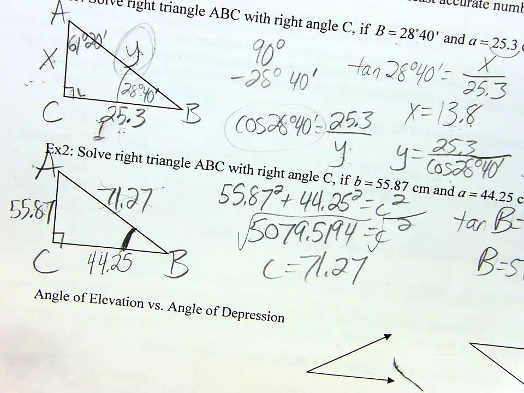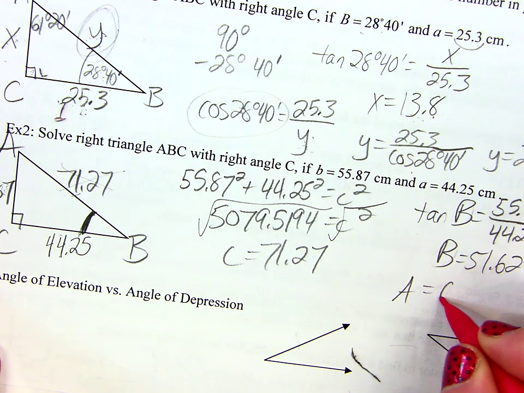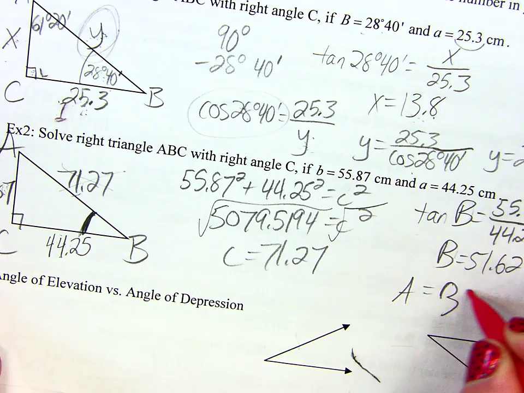I'm fairly confident that I didn't mess up on B. But you do roll the dice a little bit if you just do 90 minus angle B. But actually, it's a really good way to check yourself too. So if I just do 90 minus that, that means angle A has got to be 38.38.